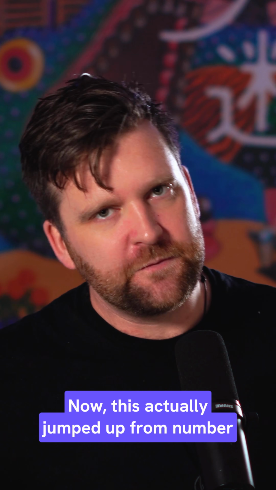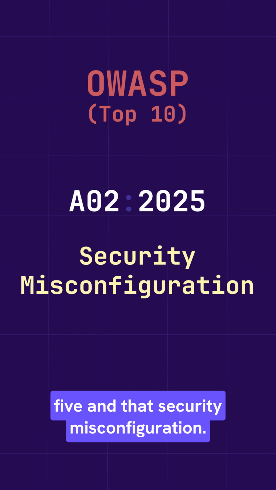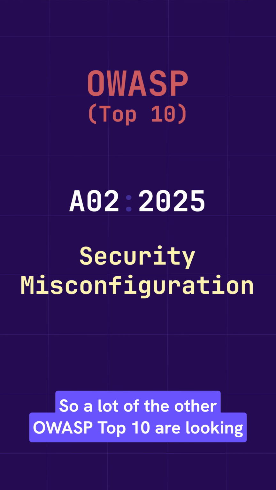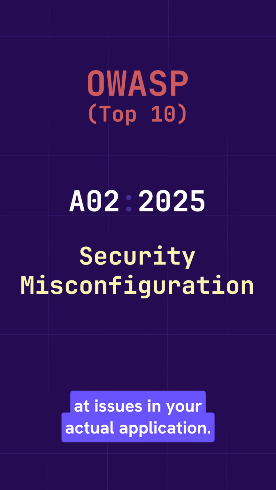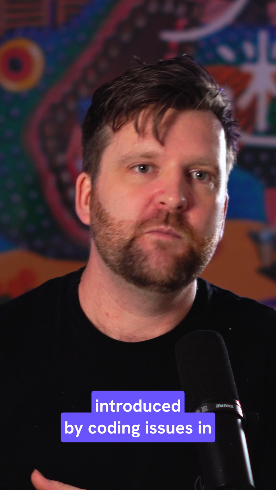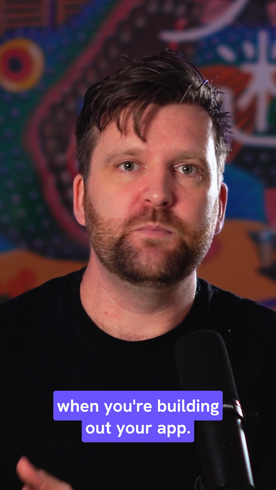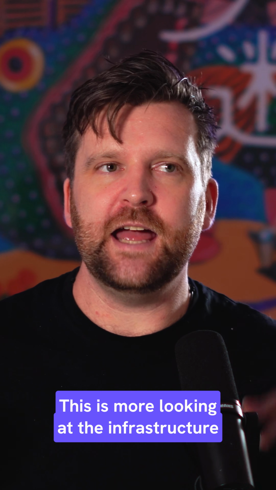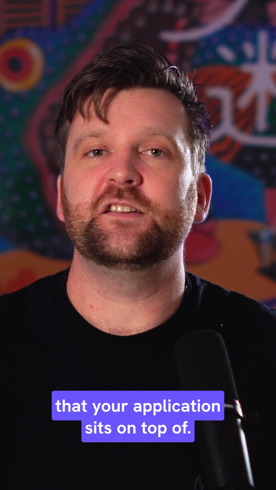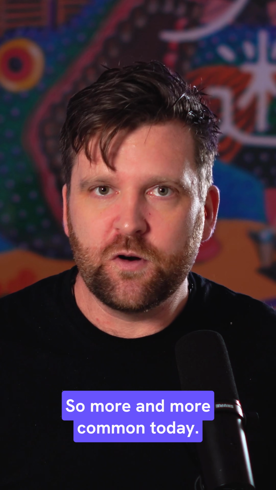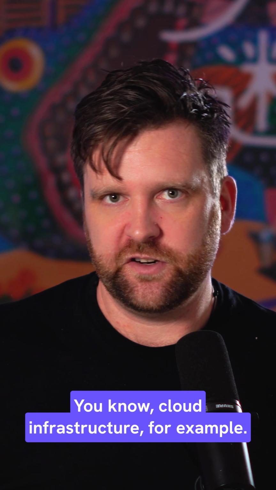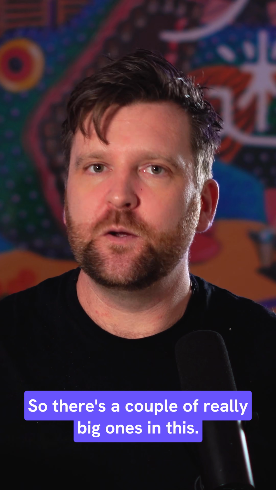Now, this actually jumped up from number 5, and that's security misconfiguration. So a lot of the other OWASP top 10 are looking at issues in your actual application, something that may be introduced by coding issues when you're building out your app. This is more looking at the infrastructure that your application sits on top of. So more and more common today, cloud infrastructure, for example. So there's a couple of really big ones in this.